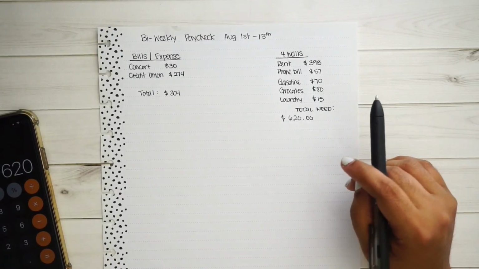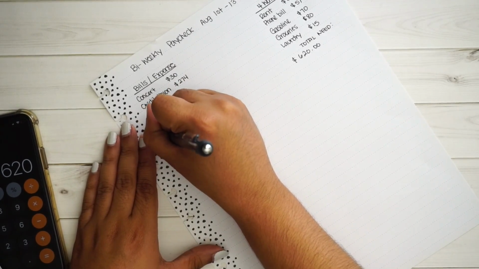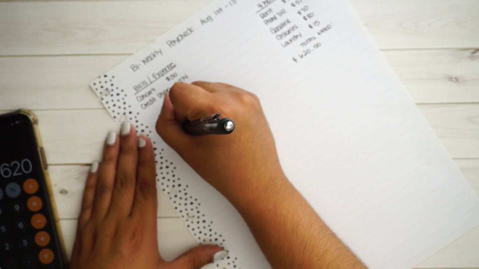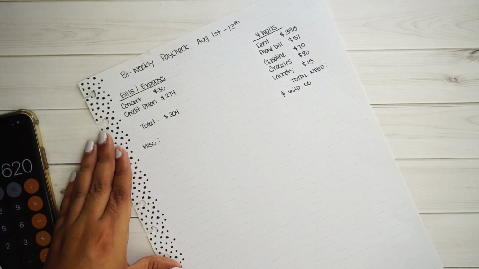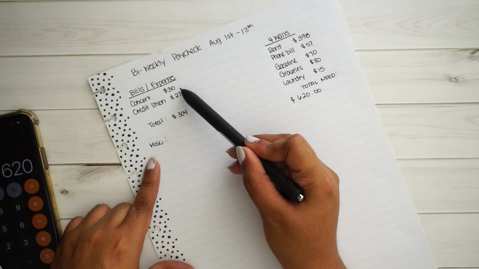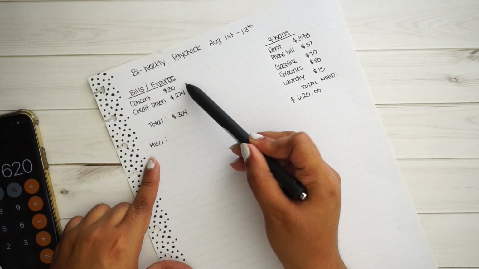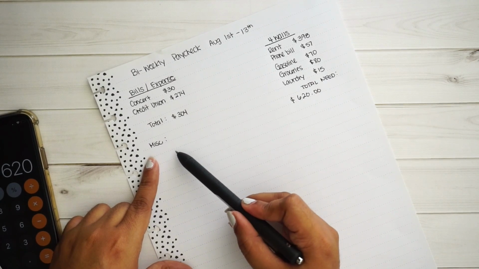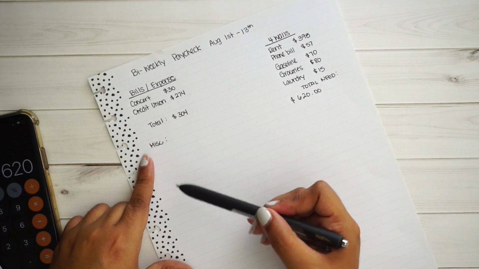So now we're going to create a miscellaneous category. Miscellaneous basically means things that can happen or you want to happen and you kind of want to fund if you have the extra money. So for miscellaneous, like I put concert right here because I already paid for that. So I'm going no matter what. I just want to cover my expenses. Right here I can put Disneyland because I can cancel that whenever I want to. That's not paid for at all.